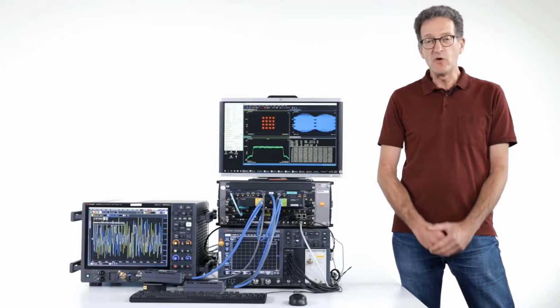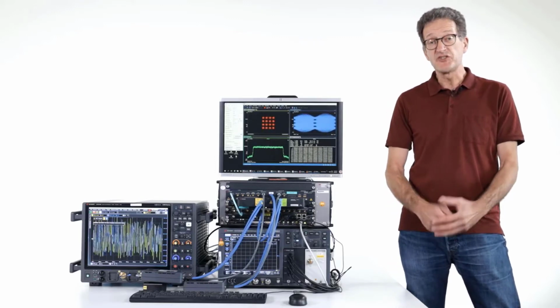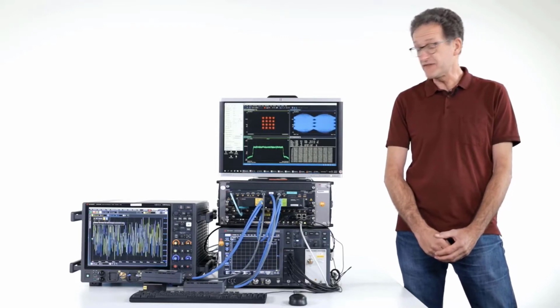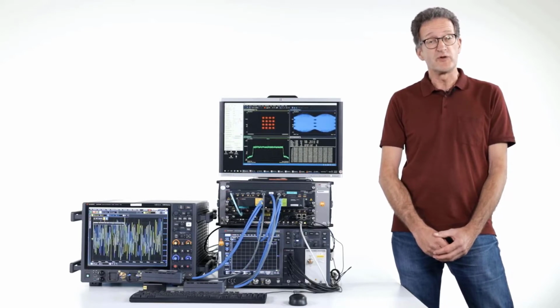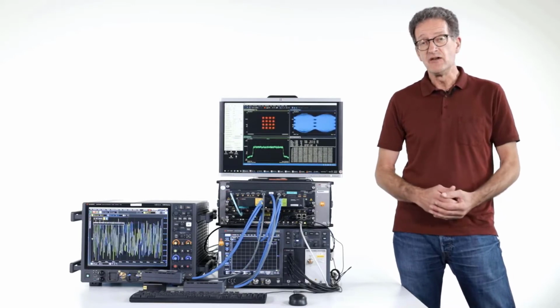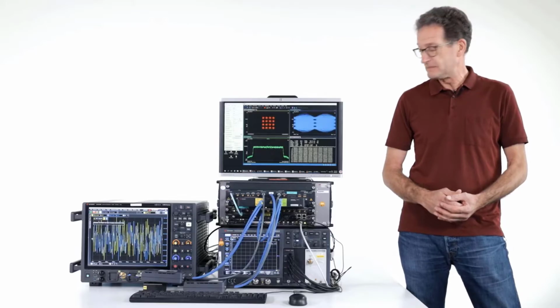And in this video, I would like to present signal generation and signal analysis for up to 140 GBaud, specifically for coherent optical applications.